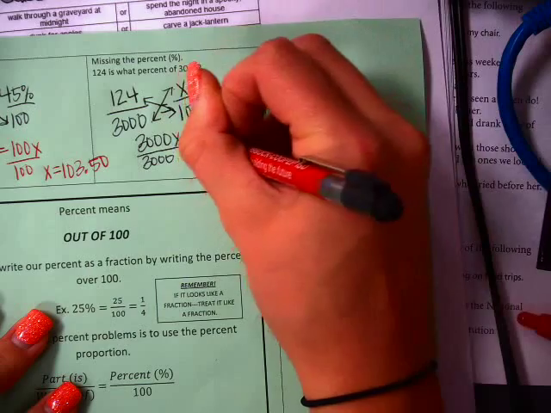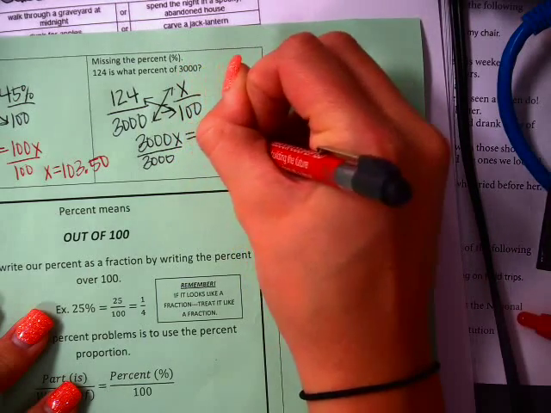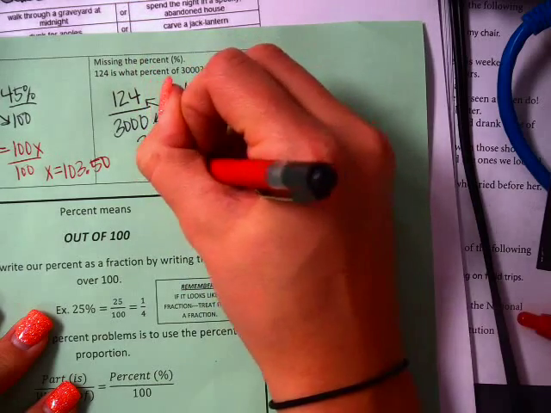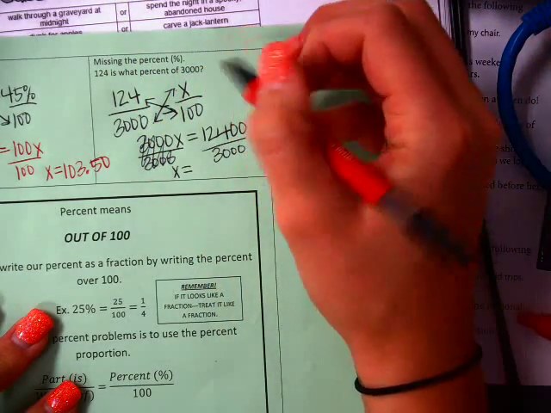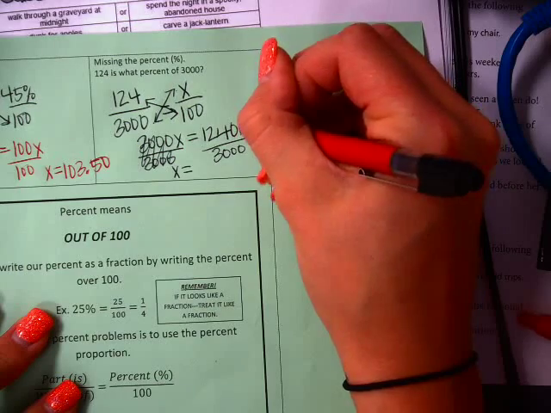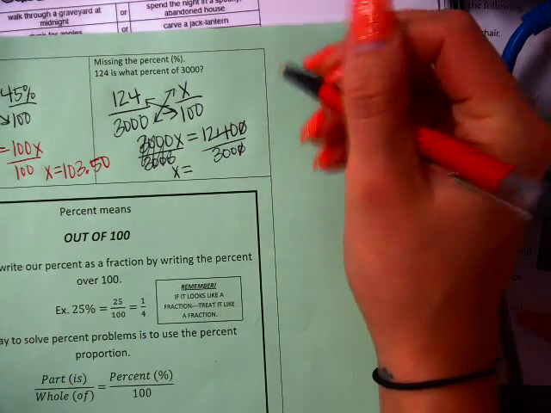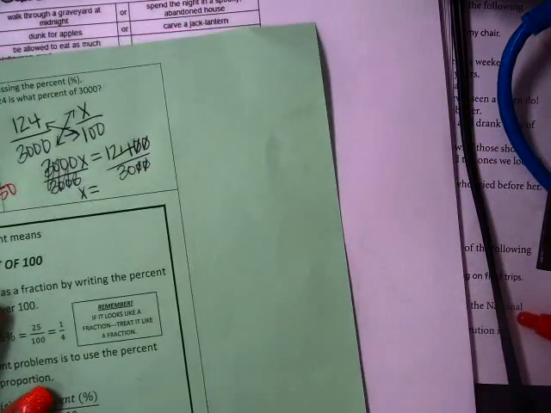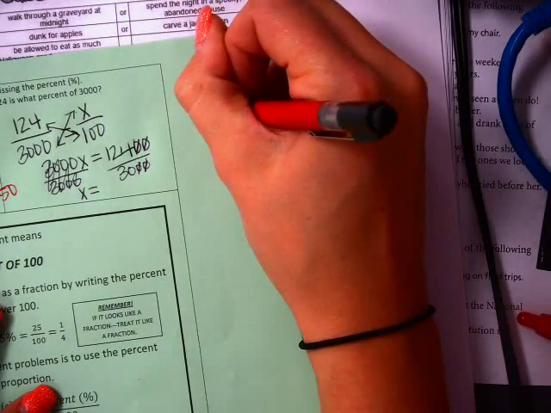If I divide that side by 3,000, I have to divide this side by 3,000. These will leave me with 1x, and that equals, now here again, you can cancel zeros. There's a 0 here that I can cancel with a 0 down there, and there's a 0 here, and I can cancel it down there. So now I'm doing 124 divided by 30.